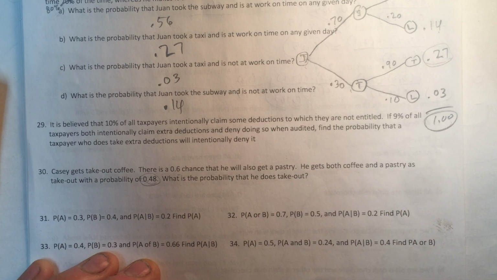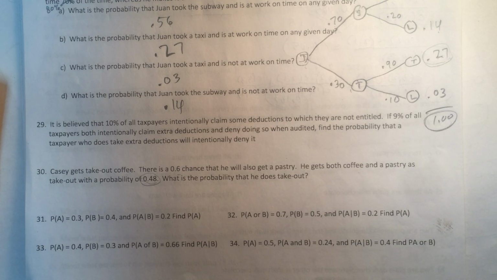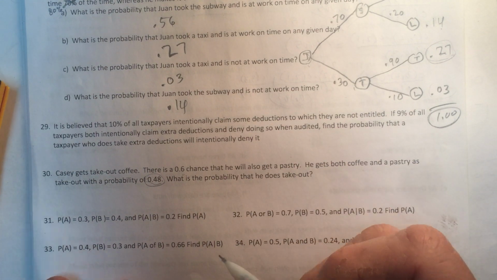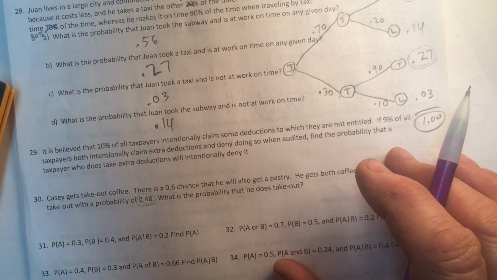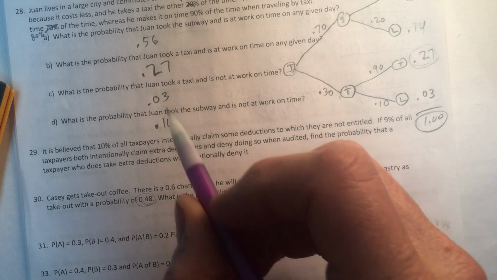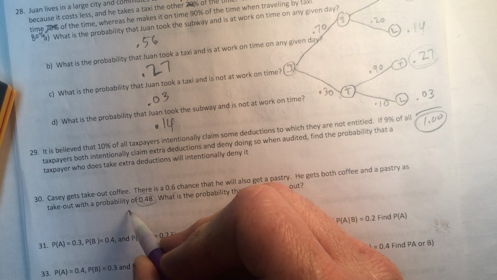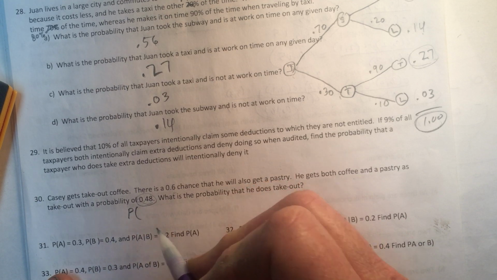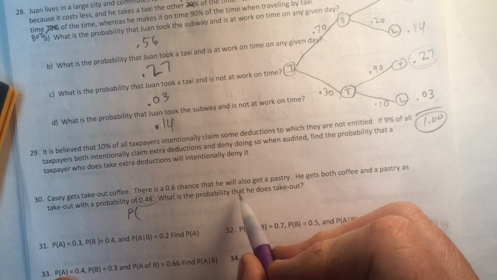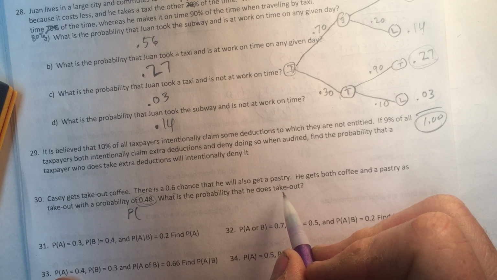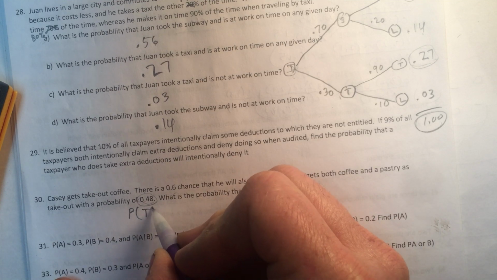What's the probability that he does takeout? Okay, so I think this is a conditional probability here. So I think what we'll do is we want to figure out the probability that he does takeout. So the probability that he does takeout.